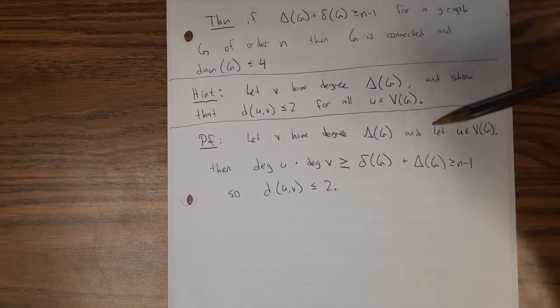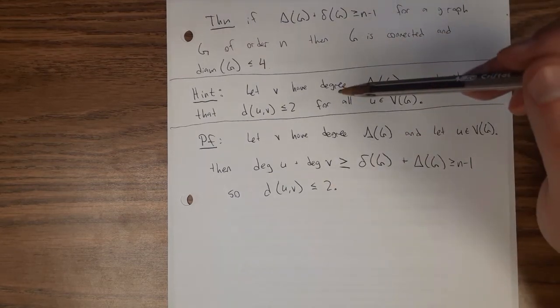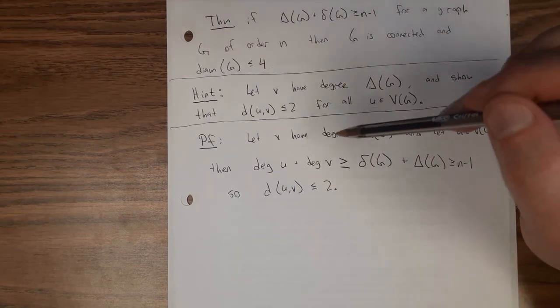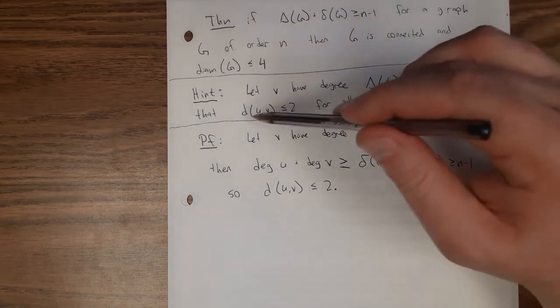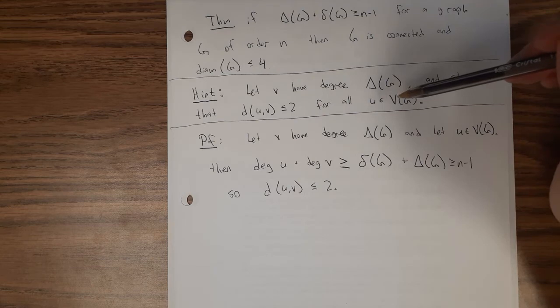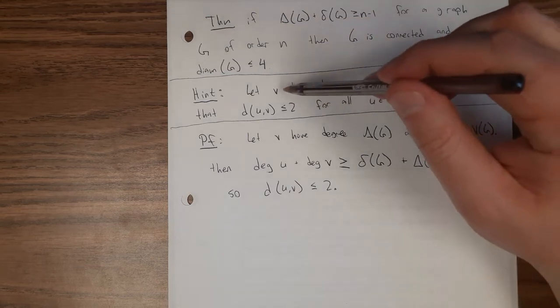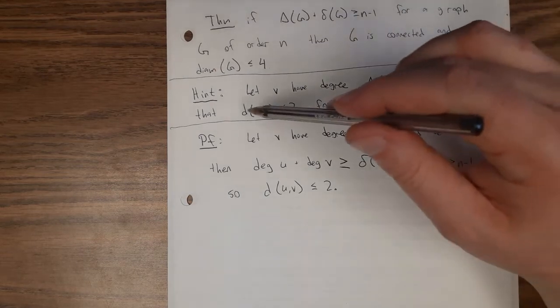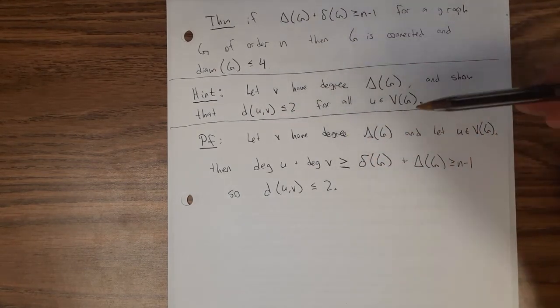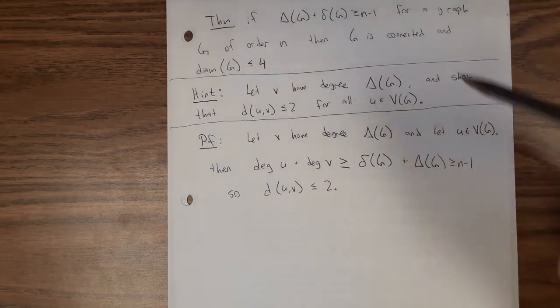But we don't have to think about that now because we're just using the claim. We don't have to reprove it. So we proved the statement in the hint: if V has degree delta and U is any other vertex, then the distance from U to V is at most 2.